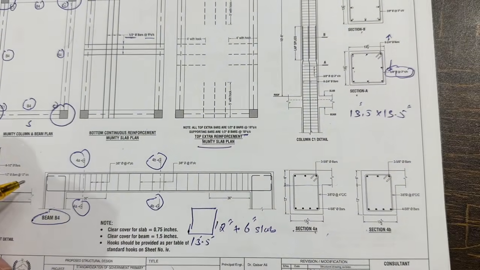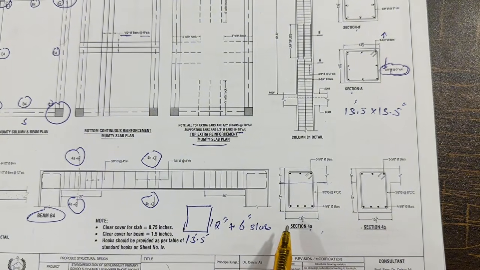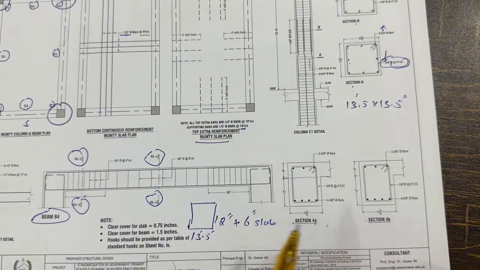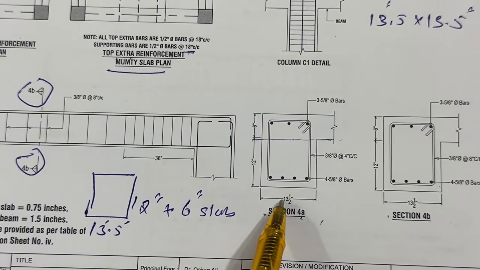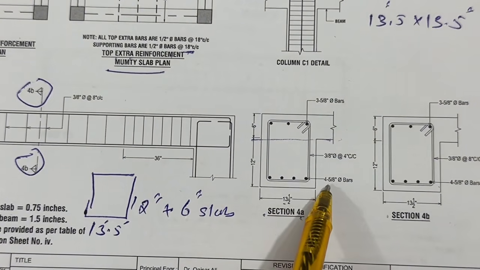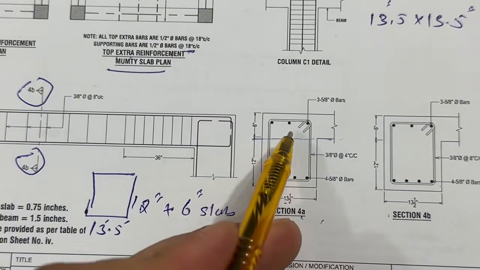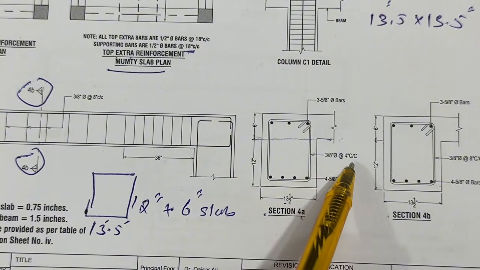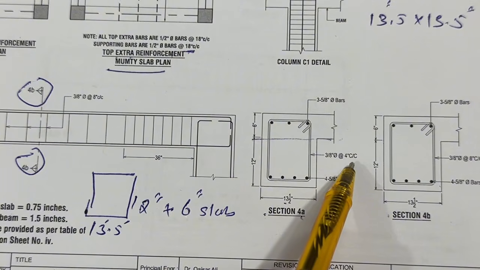At section 4A, you can see clearly we have 4 bars at the bottom. The dia is 5 sutar. So let me zoom in. Now you can see the width is 13.5 inches. We have 4 bars, the dia is 5 sutar, 5 by 8, and you can see 3 bars at the top, same number 5 bar, and here you can see the stirrup details. The stirrup is 3 sutar with a spacing of 4 inches center to center.